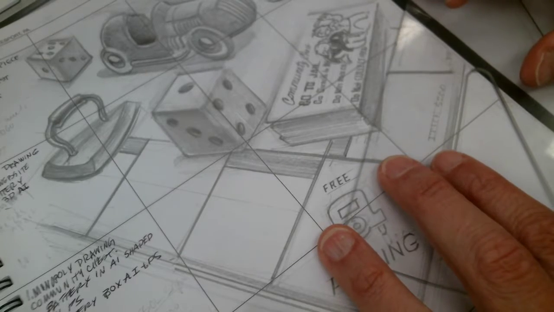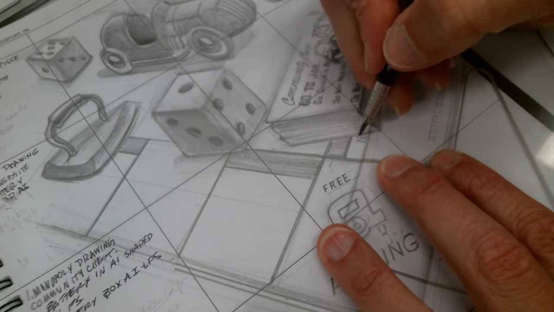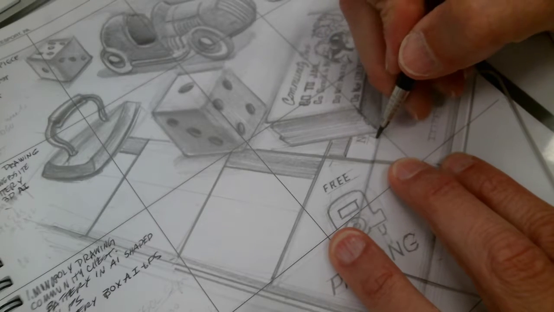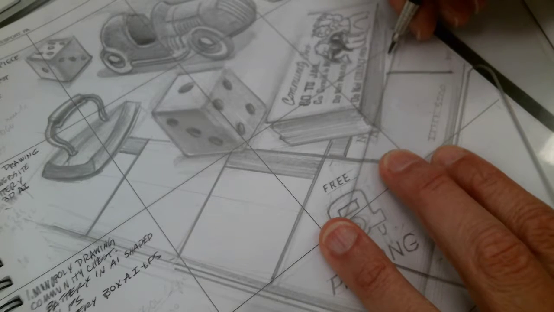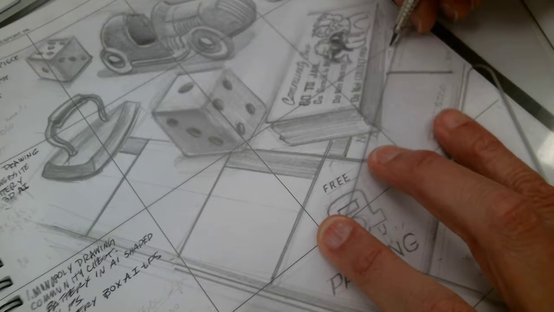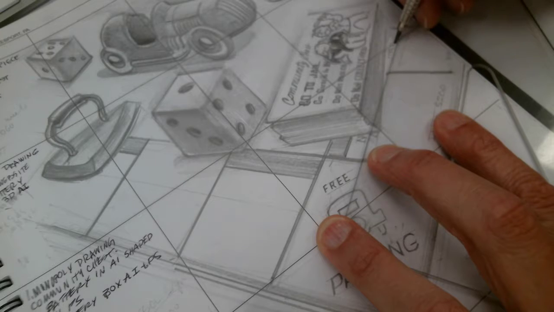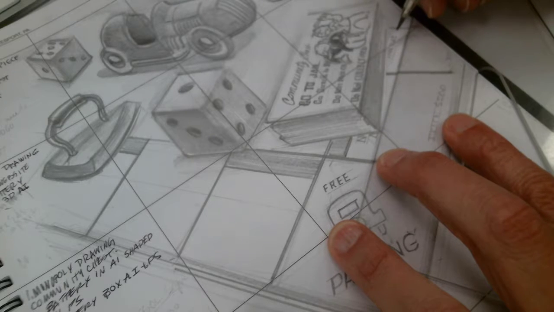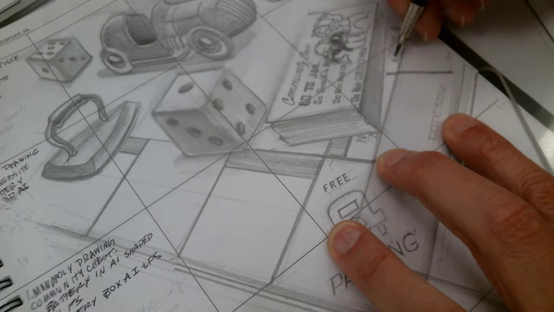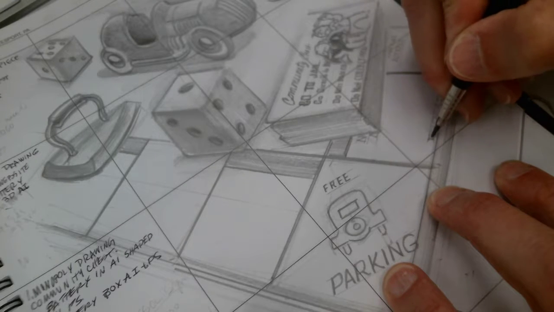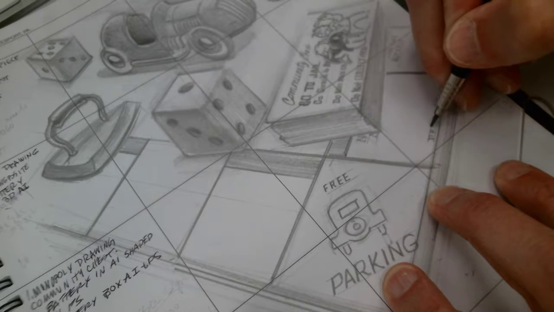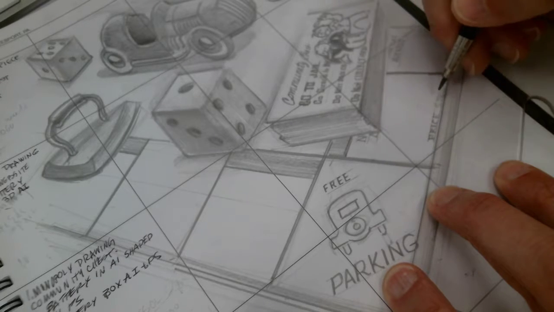So for that, it's all at an angle. And then if you put it in lightly, you can always go back in and heavy it up.